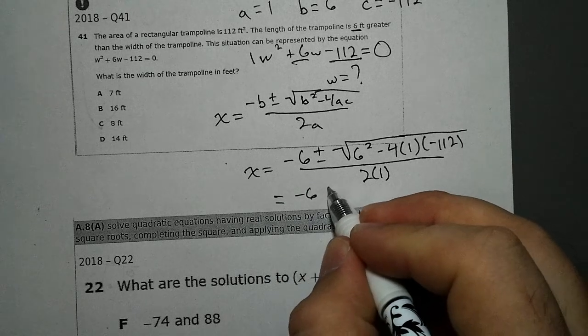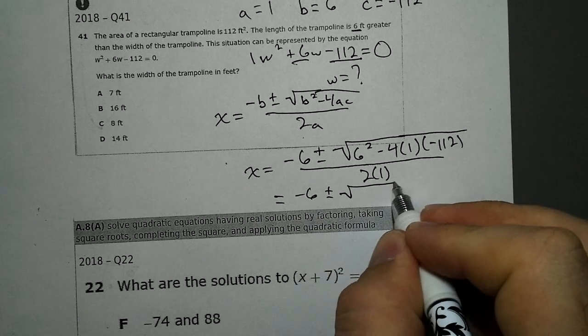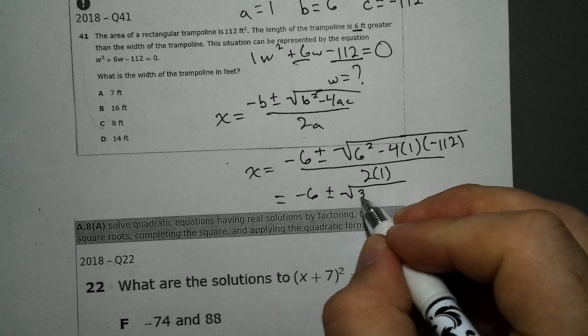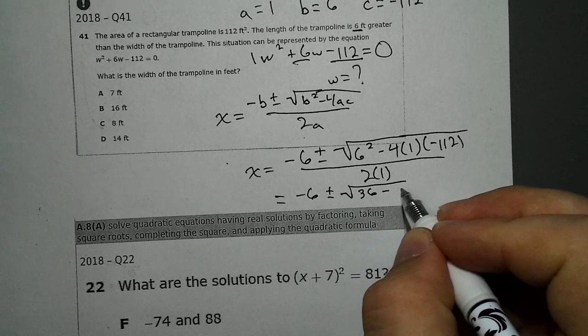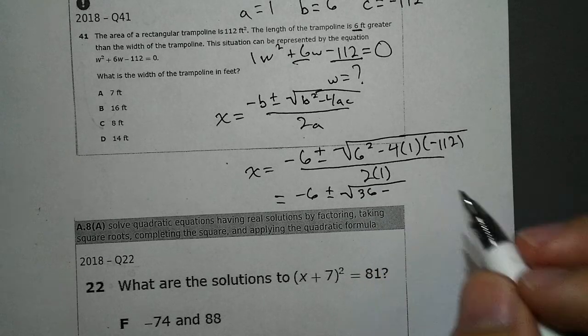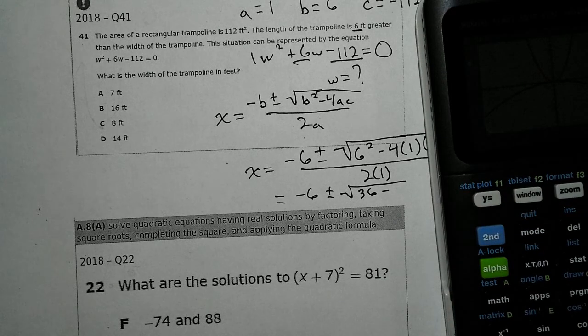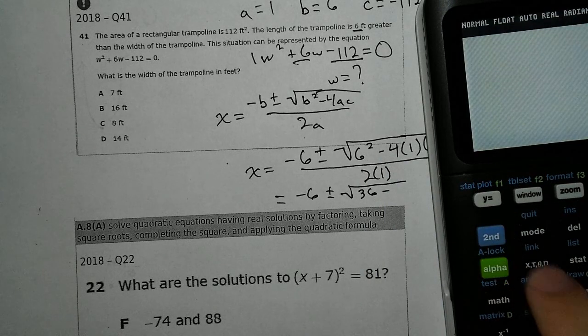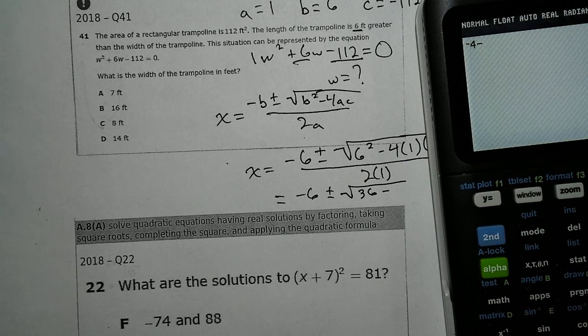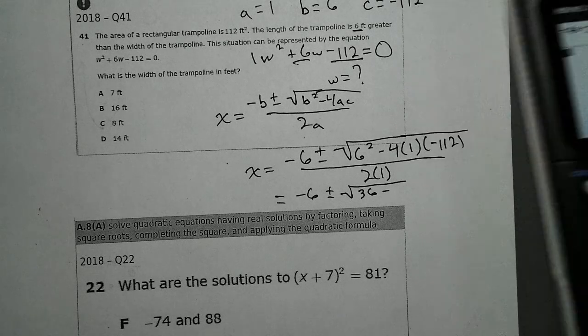So negative 6 plus or minus the square root of 6 squared, which is 36, and then minus 4 times 1, which is 4, and then 4 times negative 112, because that minus sign is with it. Negative 4 times negative 112 gives me 448.